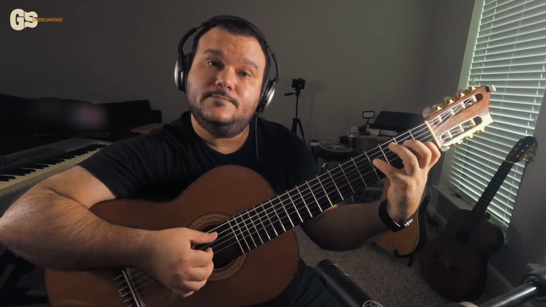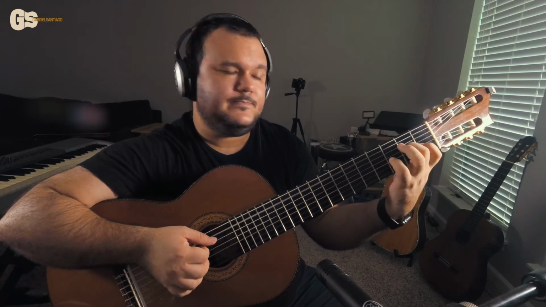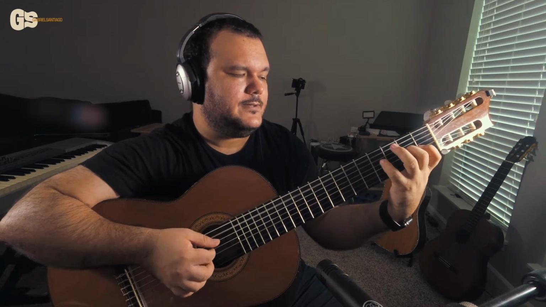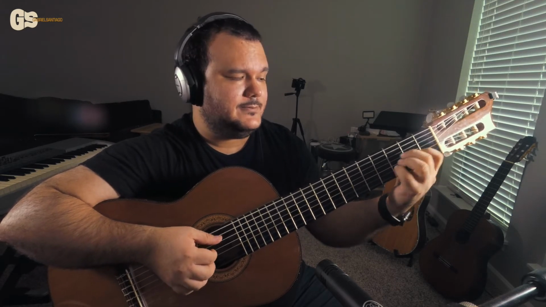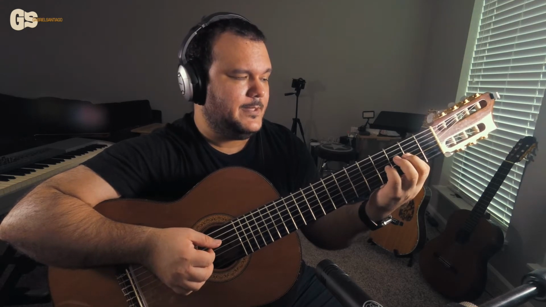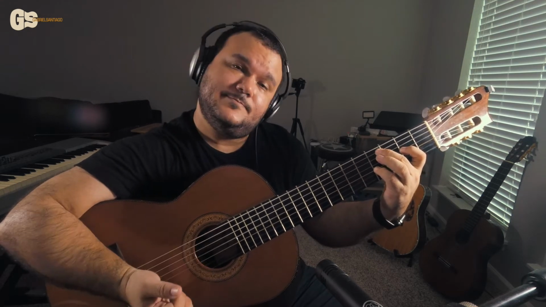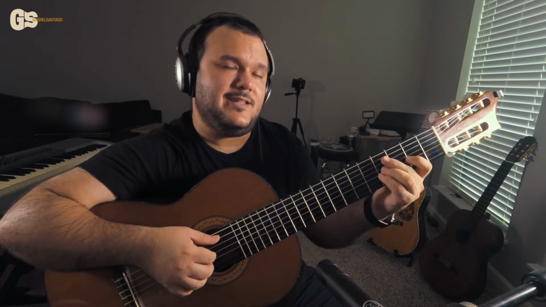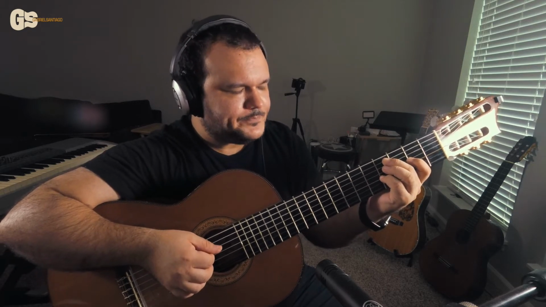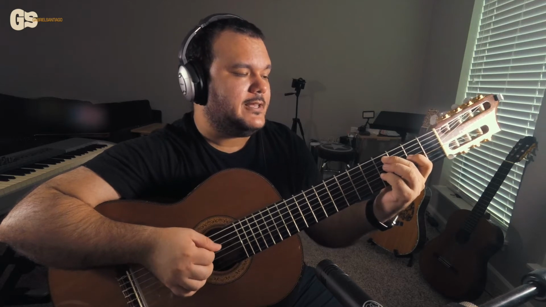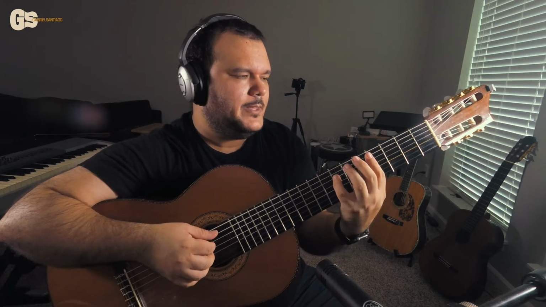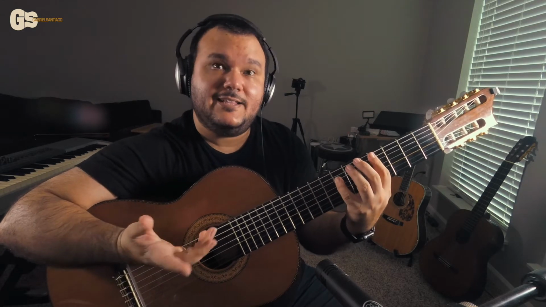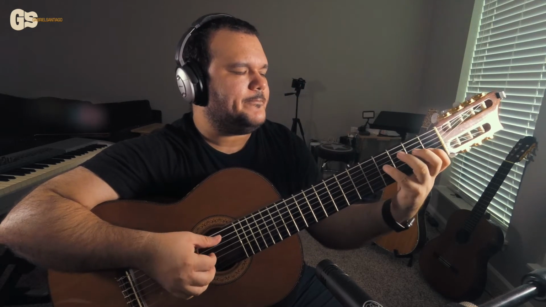So I can use this. I'm using the appoggiatura a lot. What you can do with that is also not resolve the appoggiatura later and come up with this extended chord, which in this case is pretty much an added ninth chord. So you're really not resolving the appoggiatura.